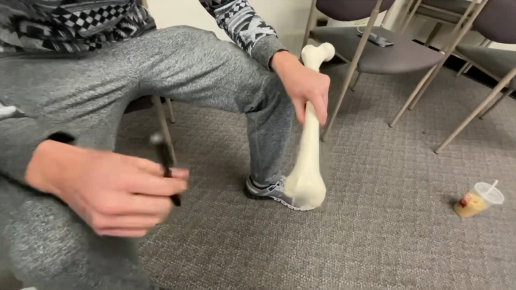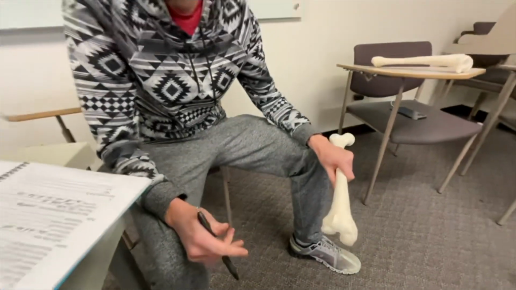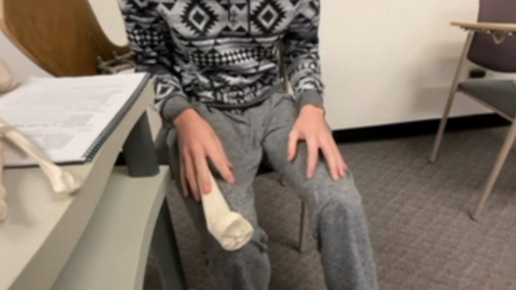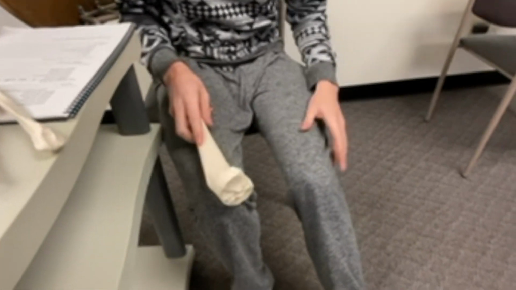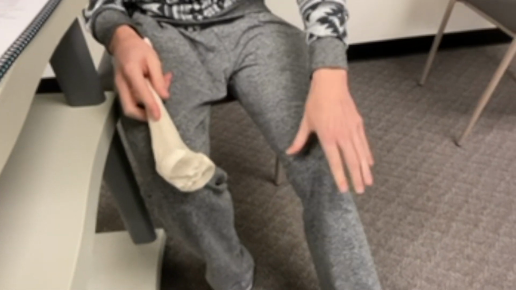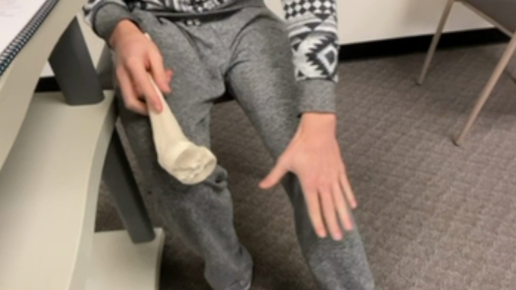All right, next let's dive into some of the other structures of the leg, like the patella and the tibia. Before we talk about the tibia, just remember that even though this model doesn't have one, we still have our patella. Our patella is going to be our knee bone, that bump on the top of our knee that we're all very familiar with.